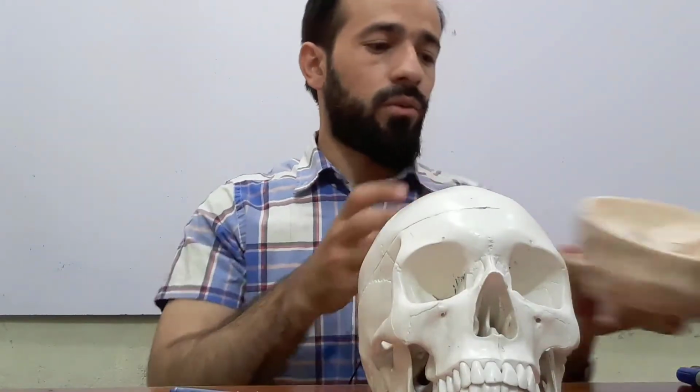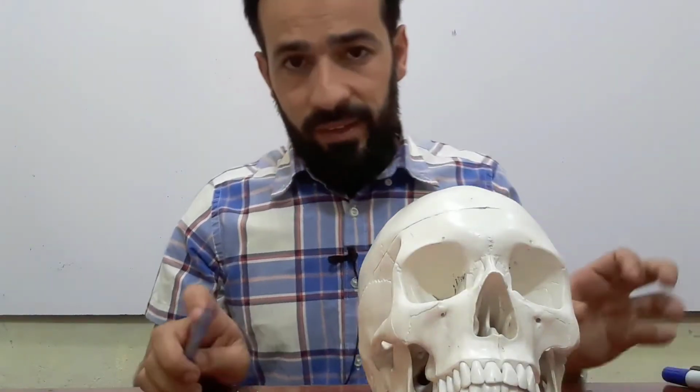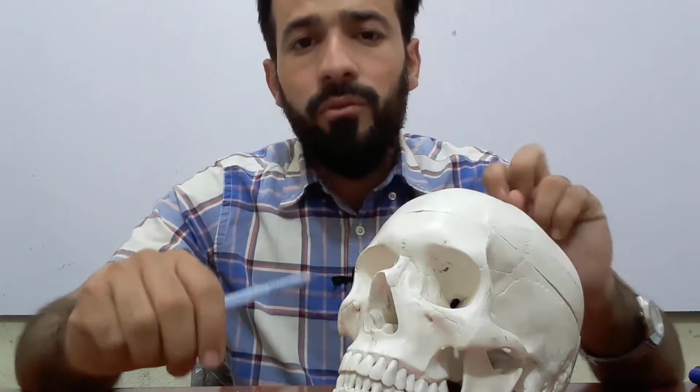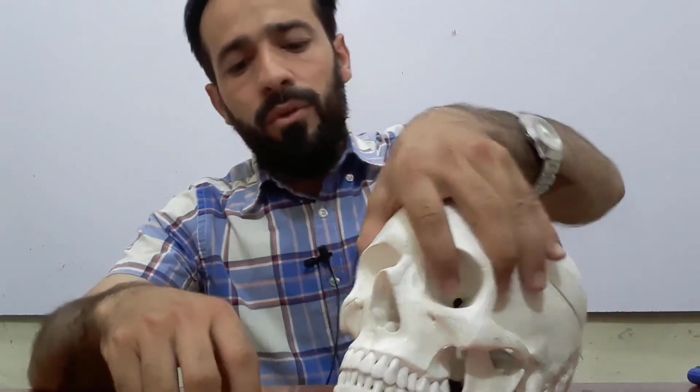Now the bones of the face, the facial bones. I had told you that the face also contains two groups of bones, the paired bones and the unpaired bones. First, the unpaired bones were two. Number one, the mandible. The mandible is only one bone, and it is an unpaired bone.